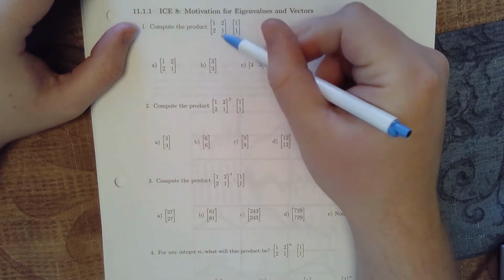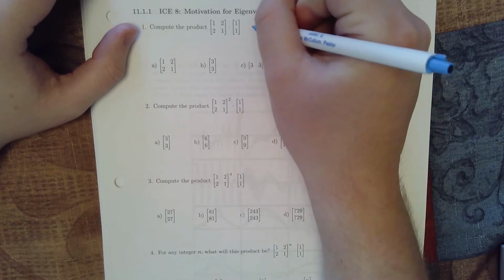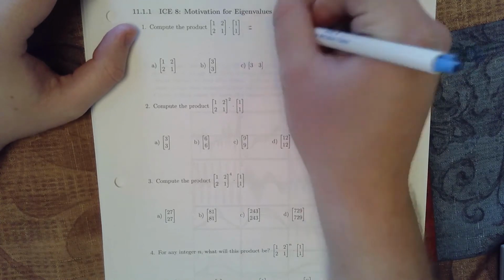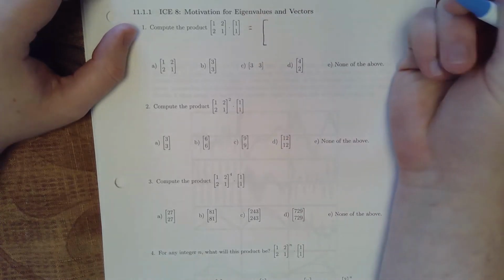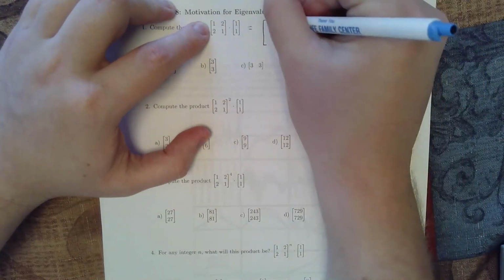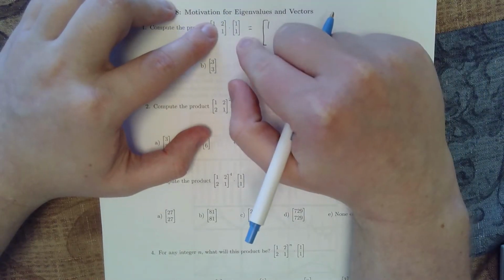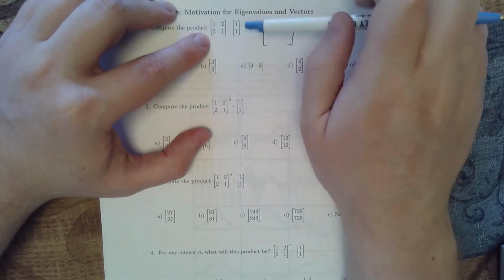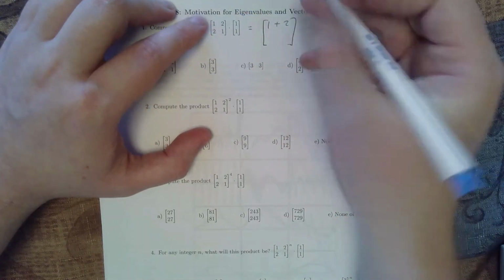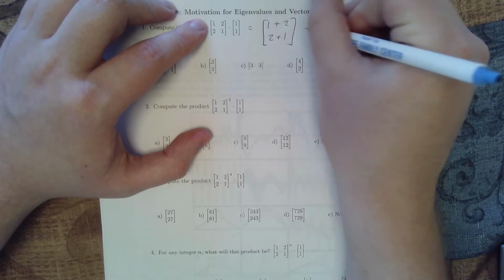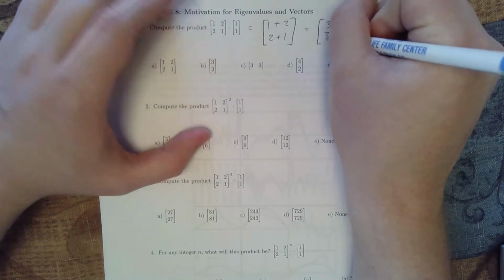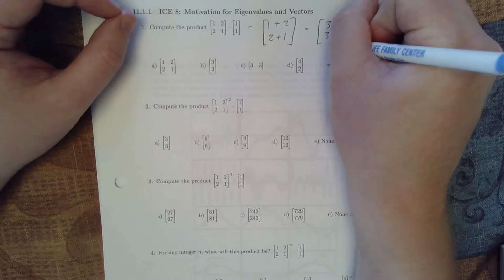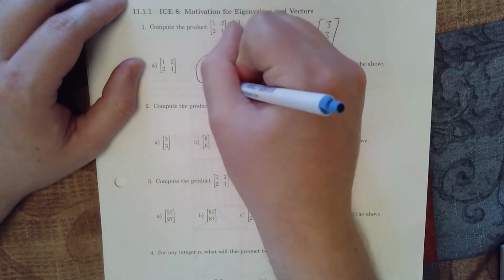All right, so let's compute this first product. We're taking this 2 by 2 matrix times this 2 by 1 matrix. So the first entry will be 1 times 1 plus 2 times 1, so 1 plus 2. And the next entry will be 2 times 1 plus 1 times 1, so 2 plus 1. And so we'll get 3, 3 as a result.